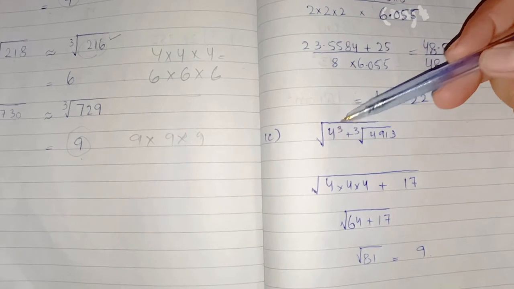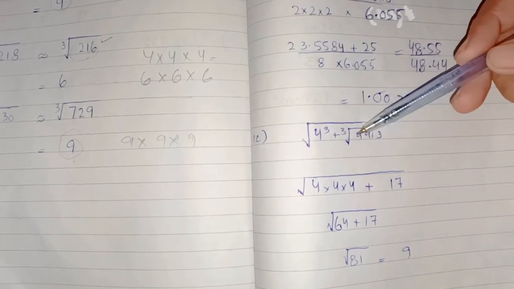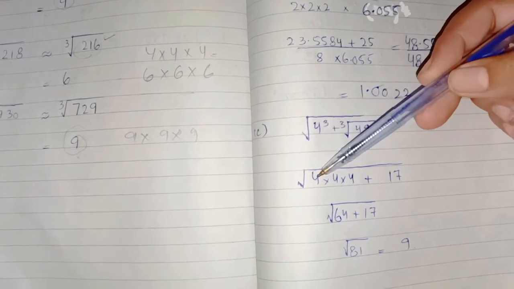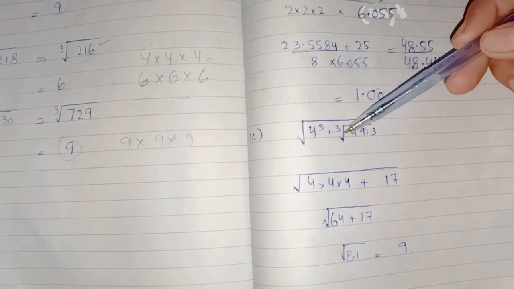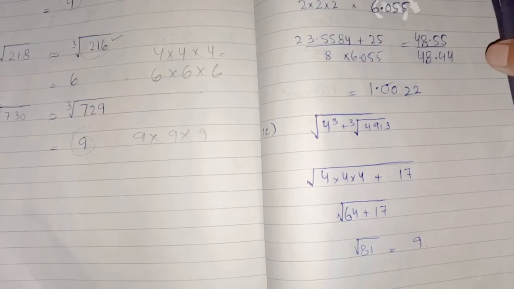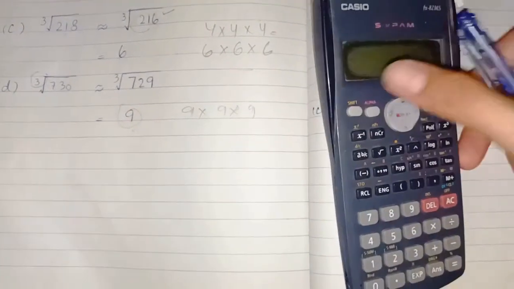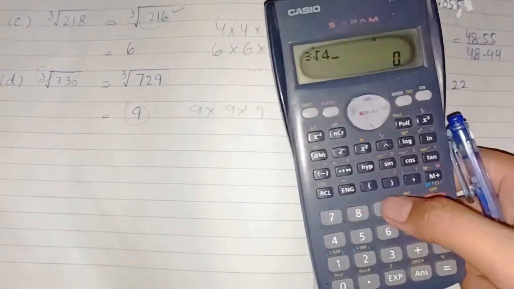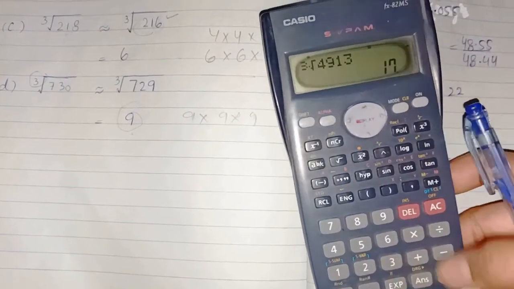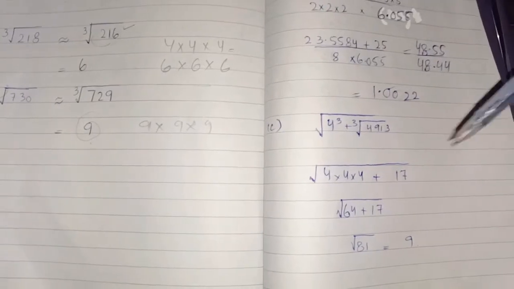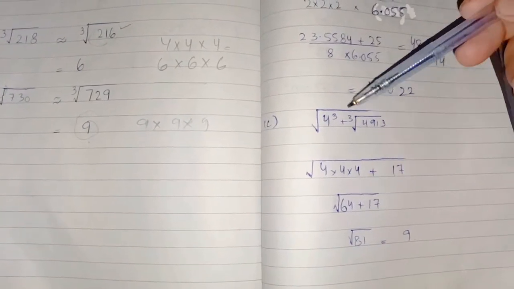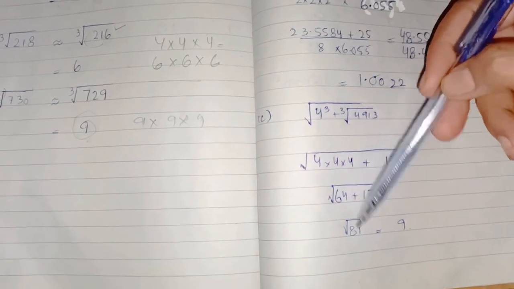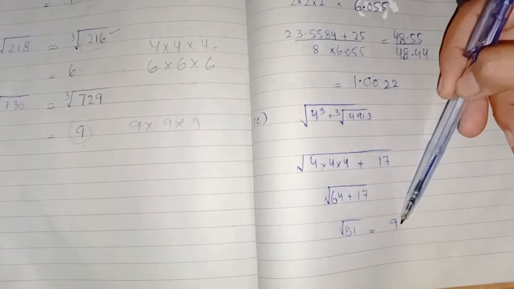Square root 4 cube, cube root 4913. So first 4 cubed is 64, and the cube root of 4913 is, let's see, shift cube root 4913 is 17. Here you can see. Now you have to take the square because we have two squares here. So the square root of 81 is 9.